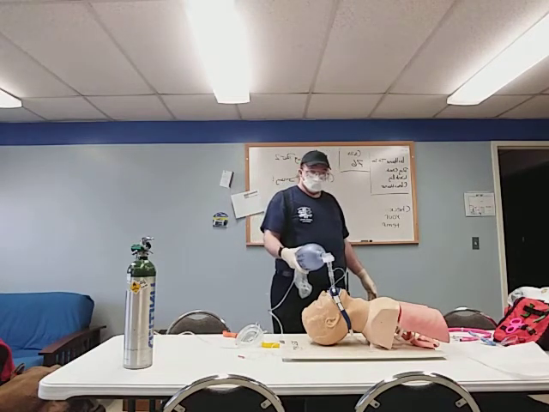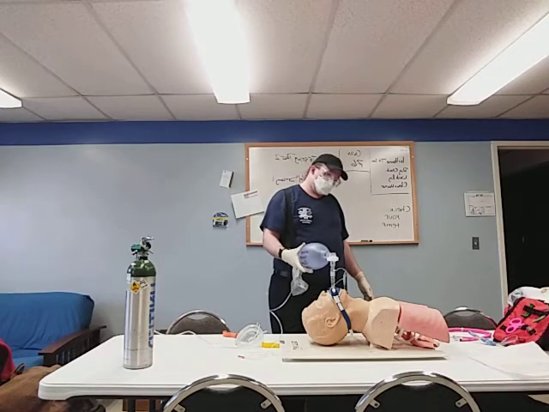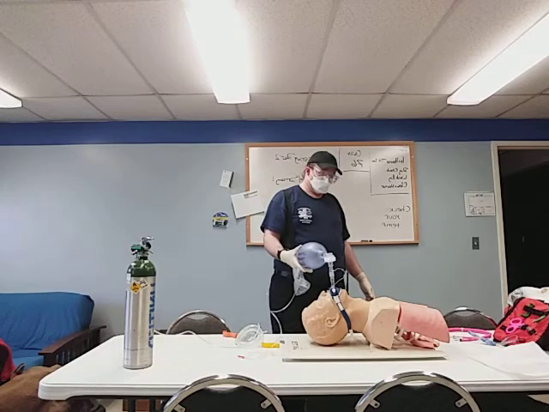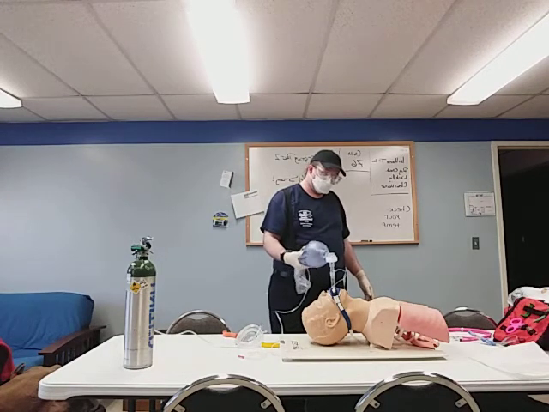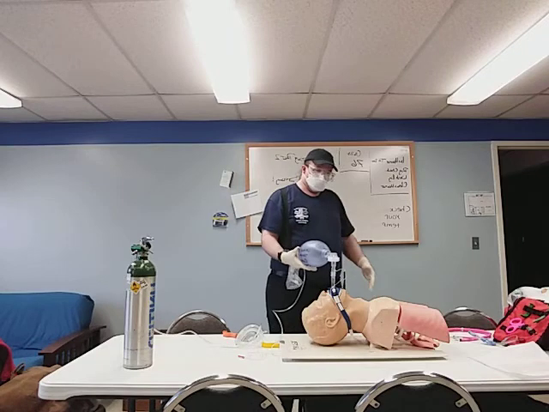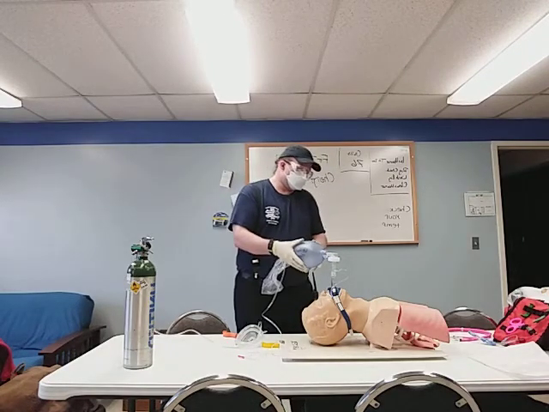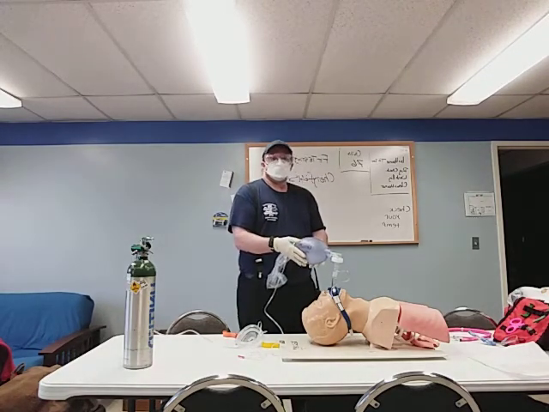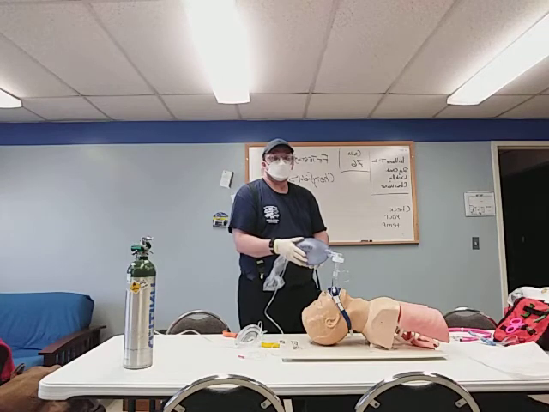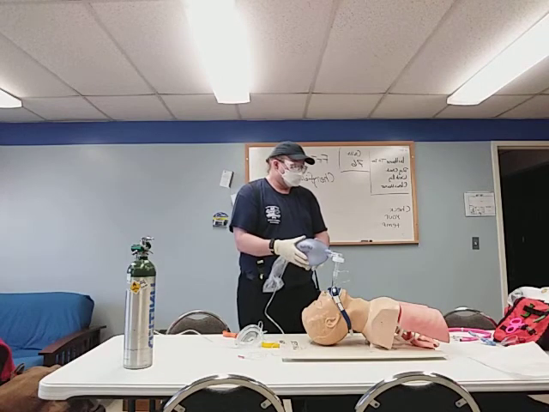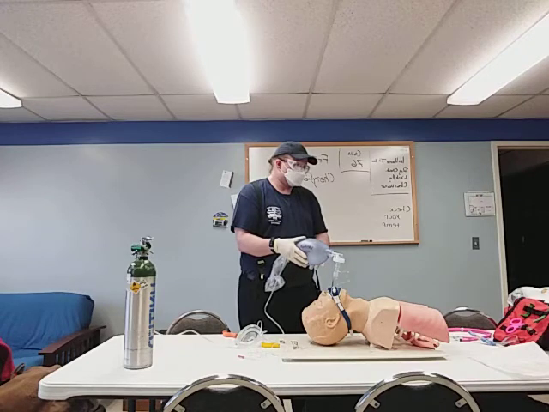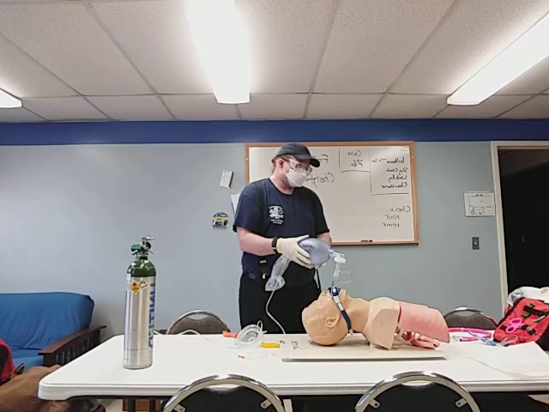And now I will monitor capnography and pulse oximetry to ensure that we're properly ventilating and getting a therapeutic effect. And I'll definitely pay attention to the rate on the monitor too. It'll help me keep from hypo or hyperventilating. 3 one-thousand, 4 one-thousand, 5 one-thousand. Lots of good chest rise.